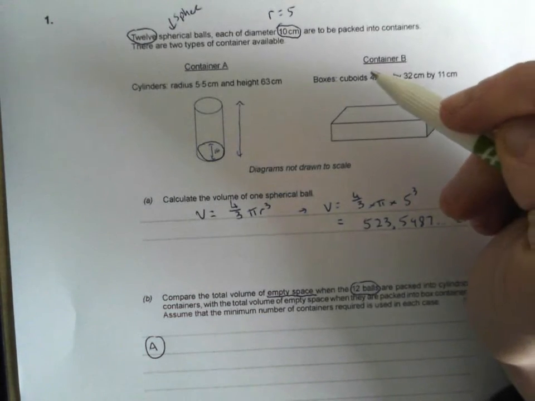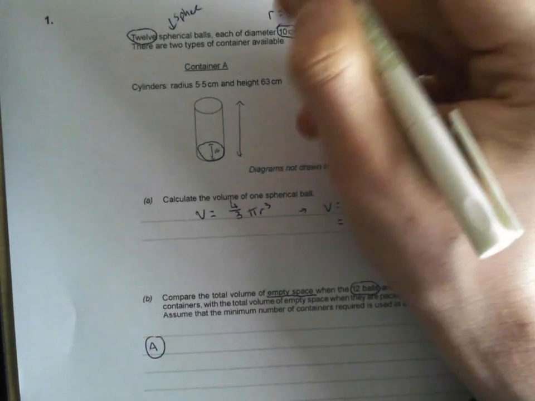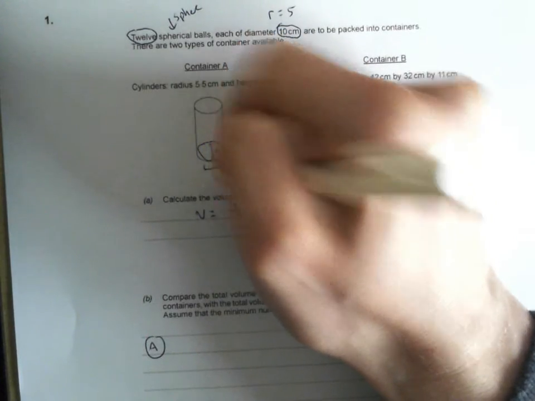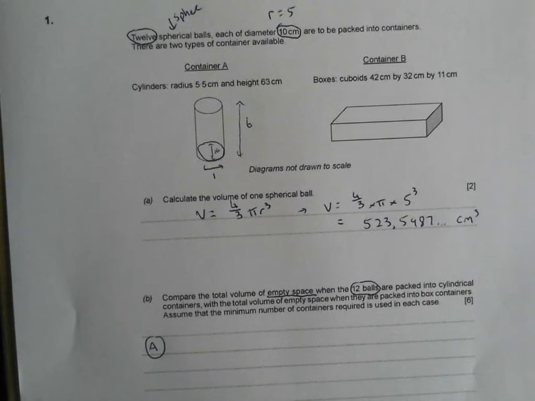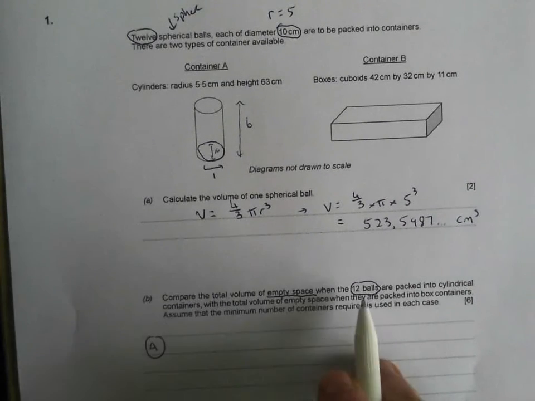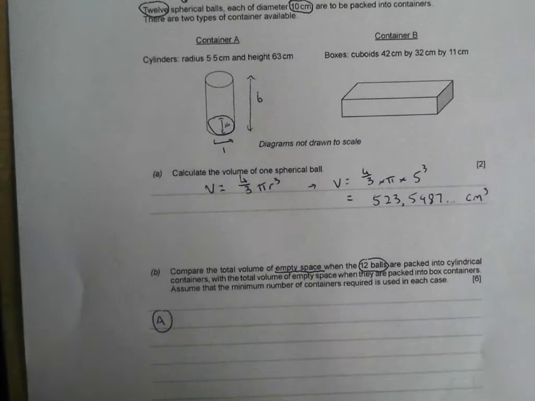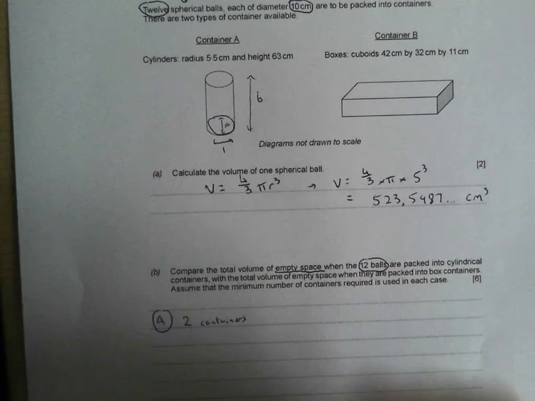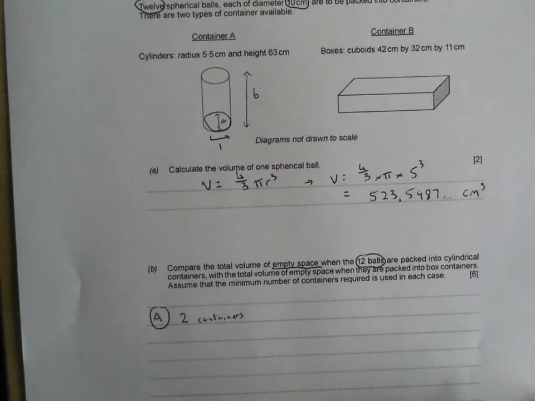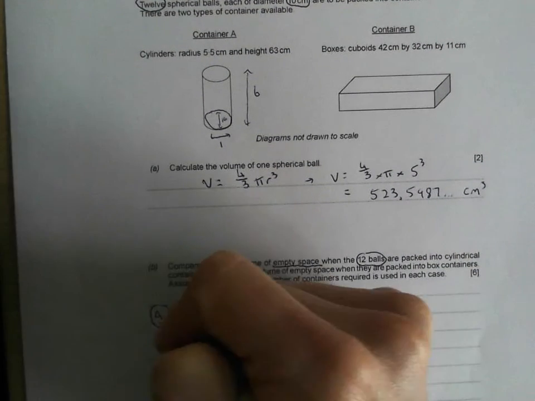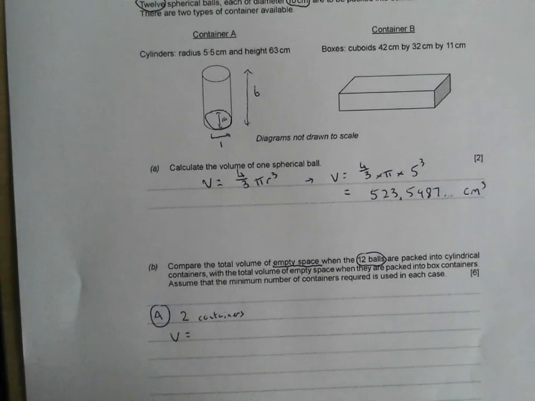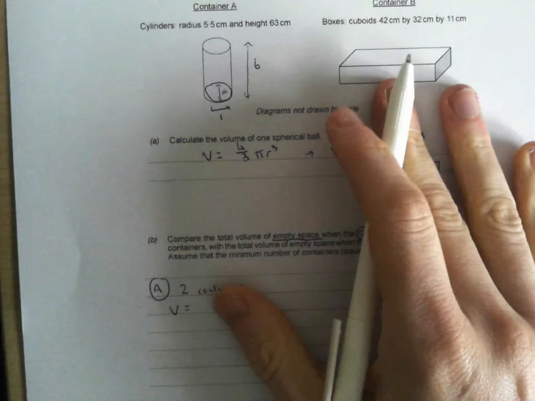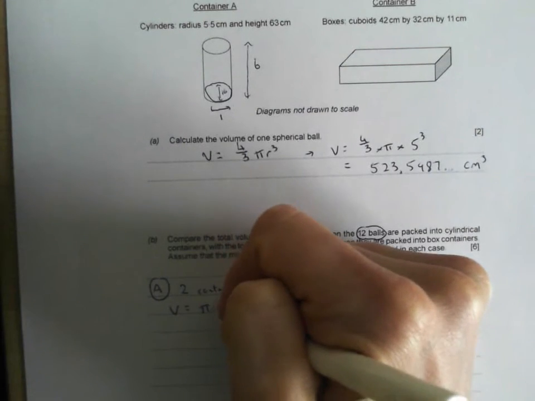So I reckon I've got one ball going across and 6 balls going up, and I need to fit 12 of them. So I reckon I need 2 containers. Once I've got 2 containers needed, let's work out the volume of one of them. The volume of a cylinder is equal to, and this works for any prism, the area of the face that repeats itself, so that's pi r squared, it's a circular face, times the height. So pi r squared times height.